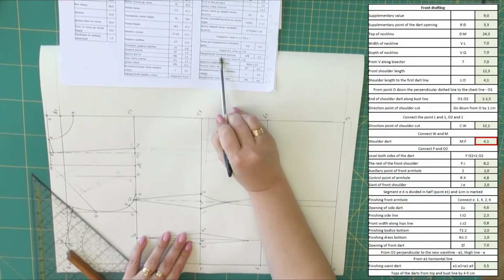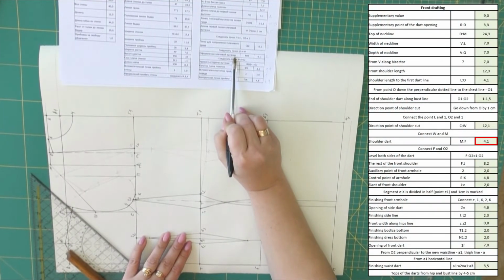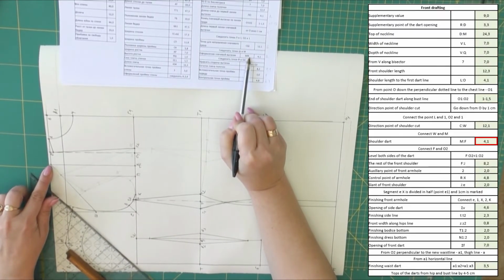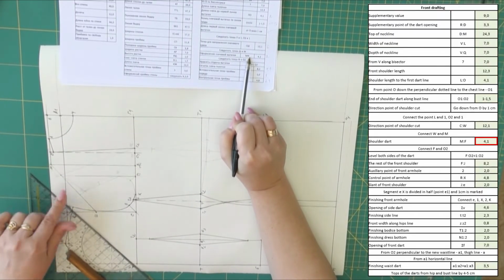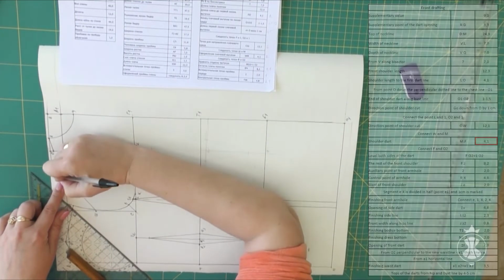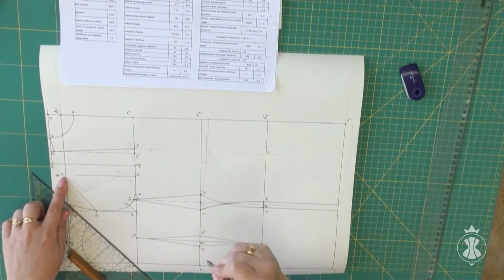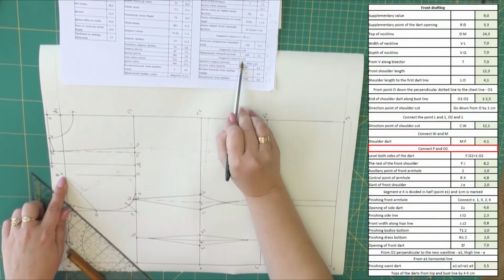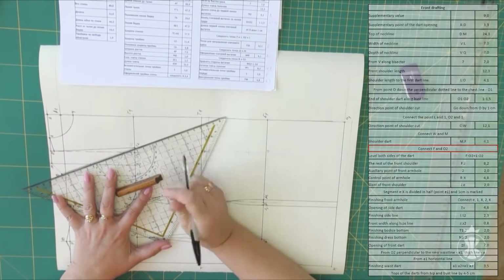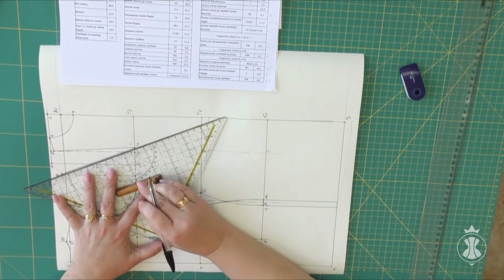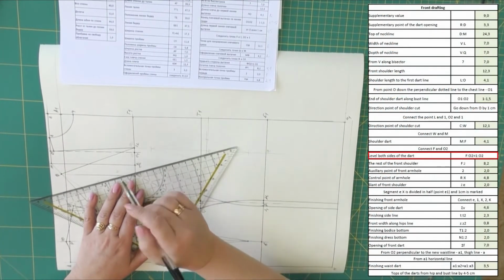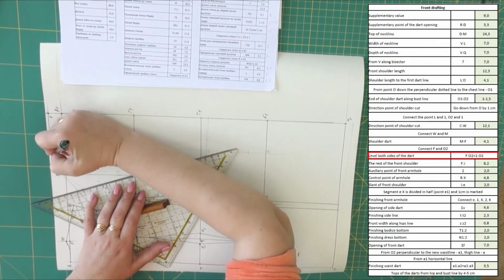Shoulder dart. I measure the segment M to F equals 4.1 centimeters from the point M along the line M to W. I connect the points F and O2 with a straight line, which is the second side of the dart with the top in the point O2. Now we need to level the dart sides.